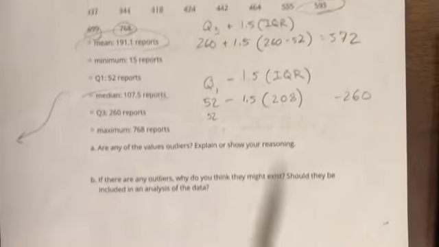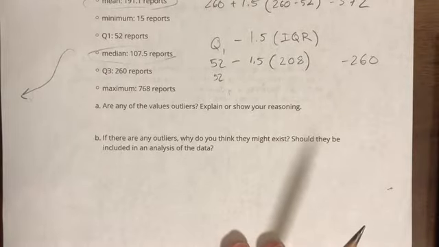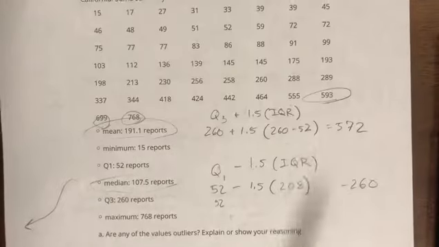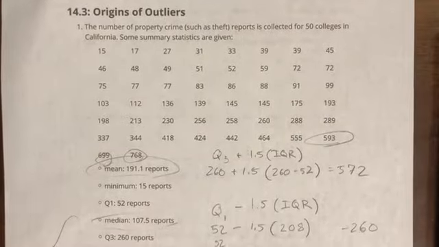All right, so are any of these values outliers? We already did that. If there are outliers, so the 3 that we circled, why do you think they exist? Should they be included in an analysis of the data? So we're talking about the number of property crime collected for 50 colleges in California. Why do we think those numbers occurred? And should we include them? Right, so I don't want to give my opinion. I'm much more interested in hearing what you had to say.